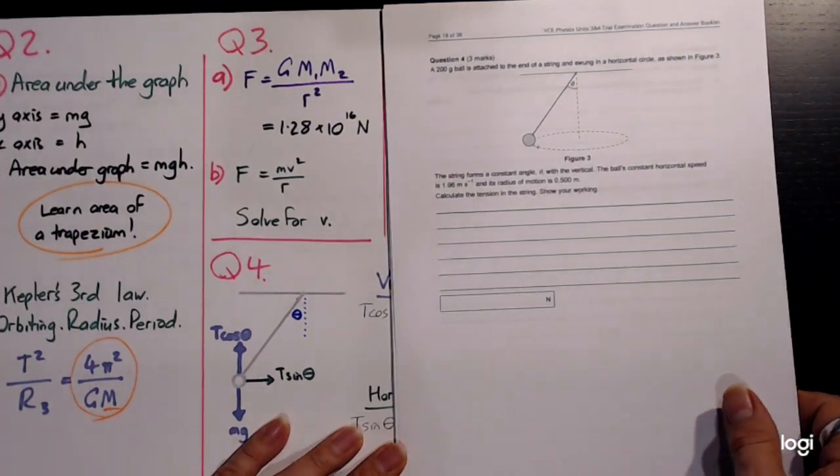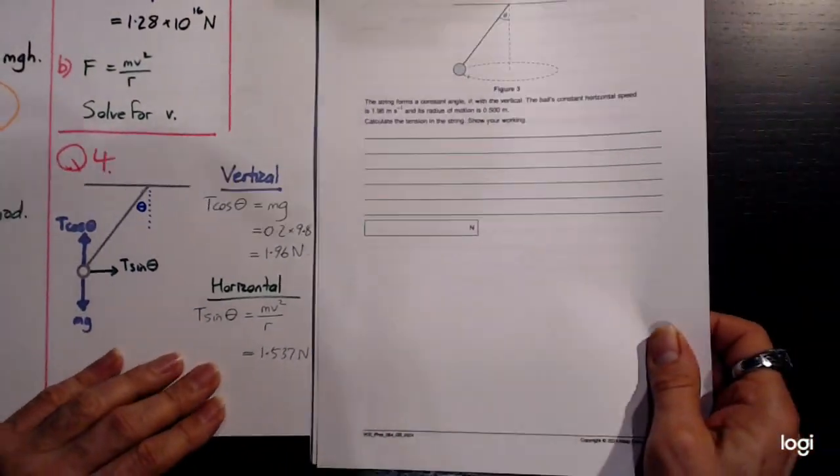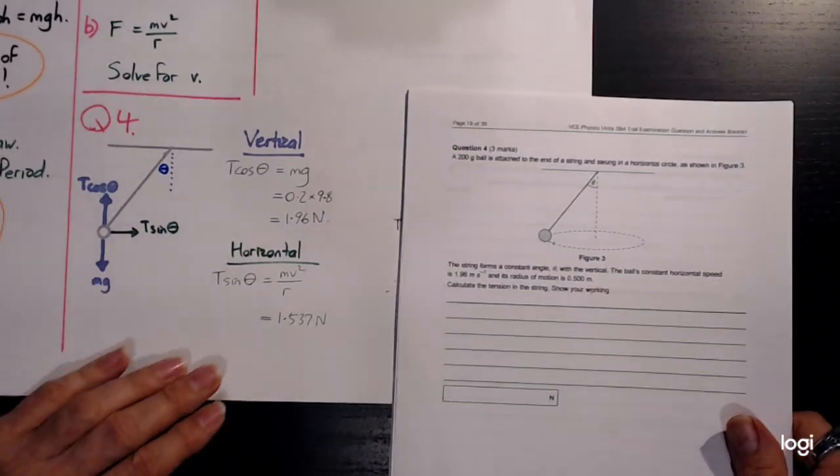All right, brings us to question 4. And this one strikes fear into the hearts of many. I understand this. So let's have a look at this.